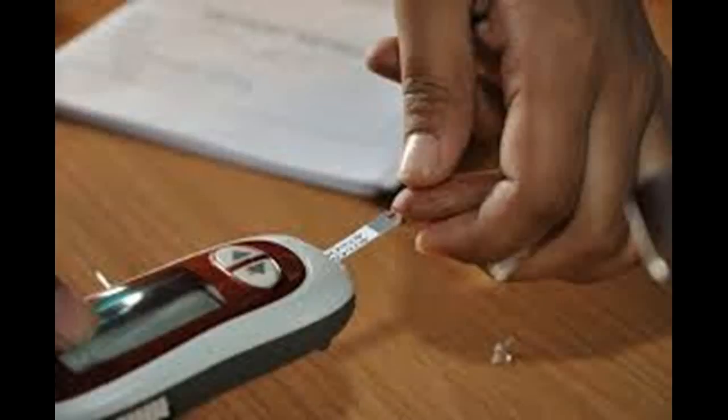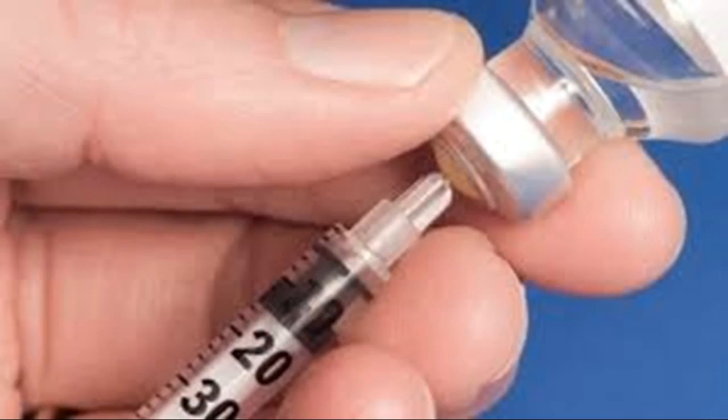How to detect diabetes symptoms. Diabetes is a condition that causes your blood sugar, or blood glucose, levels to be too high. Glucose gets into your cells with a hormone called insulin. There are two types of diabetes, type 1, which means your body doesn't produce insulin, and type 2, which means your body doesn't make or use insulin well.